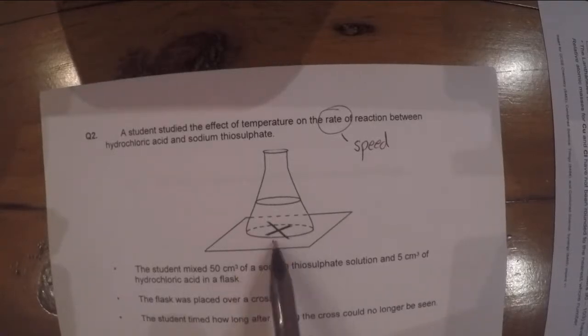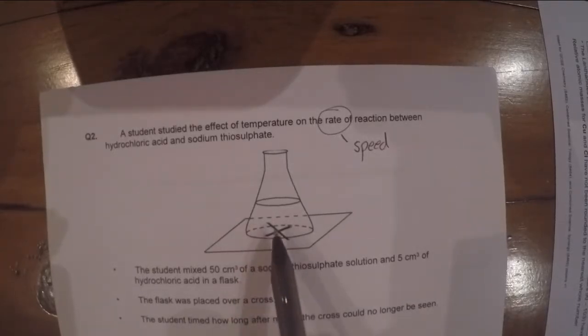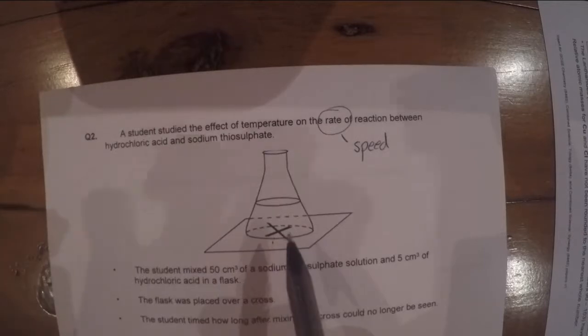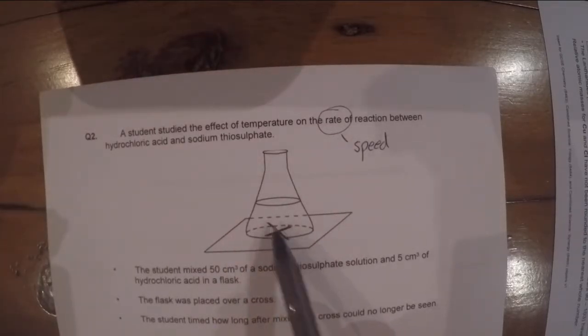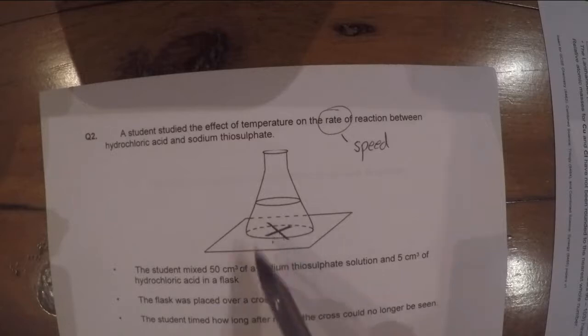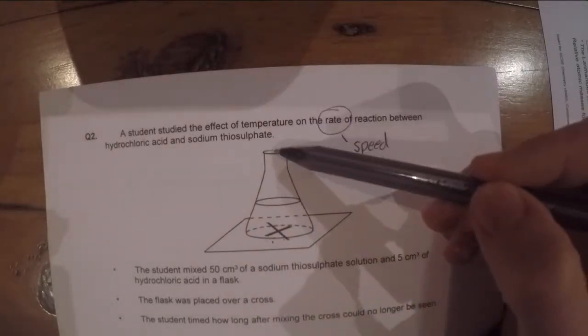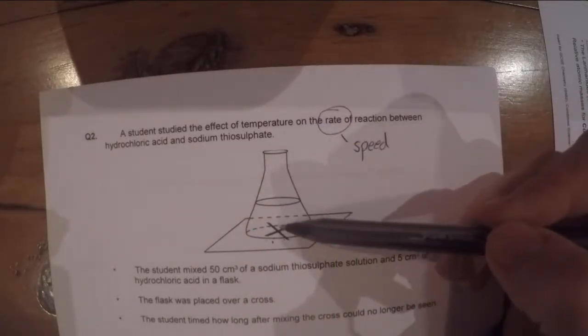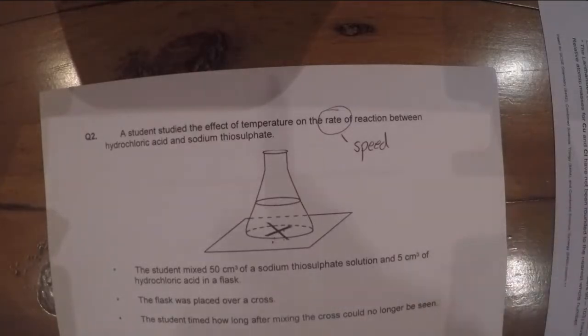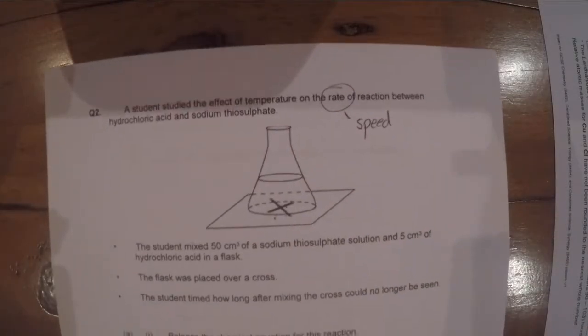And you might remember this little setup. We've got the cross, we're going to put the flask up on top of that cross, and as the reaction takes place, the cross disappears. So you will all have done this in class. You'll look down from the top, look through the liquid, and time how long it takes for that cross to disappear.